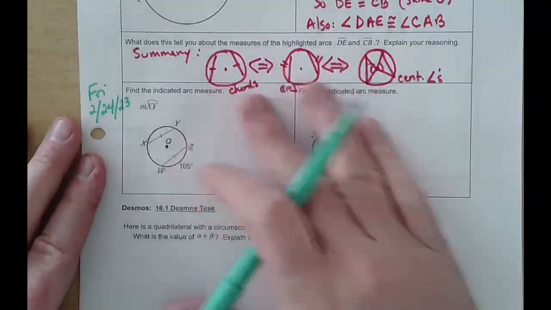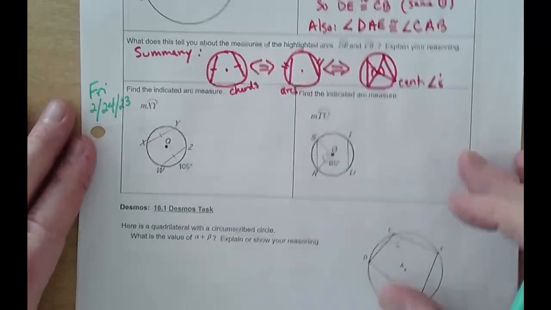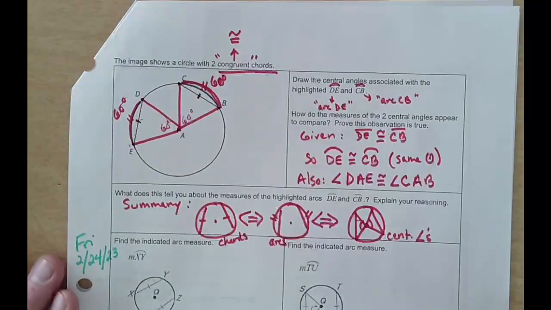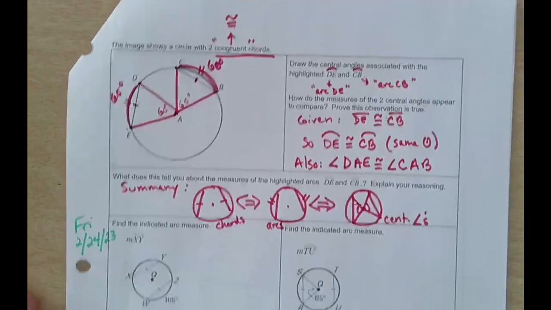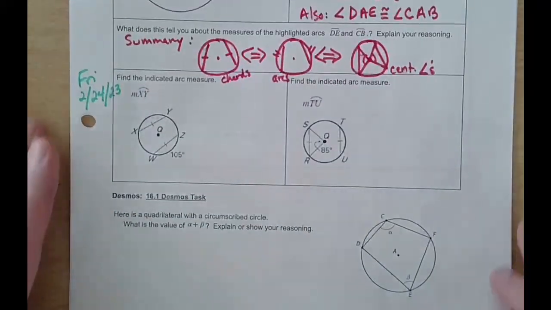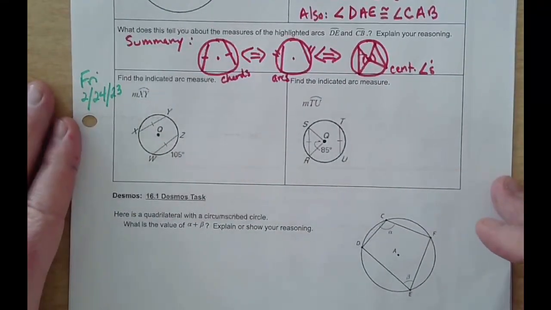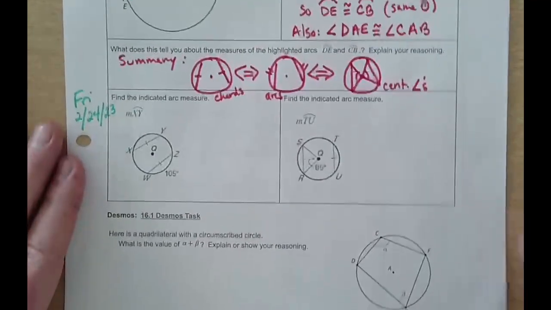Anyway, what I need you guys to do is to finish off the notes that we had already started. So on page 3 of the note packet, the sub will have an extra set of notes available in case somebody wasn't here or you forgot your notes or something like that.